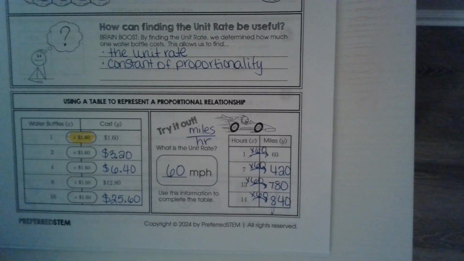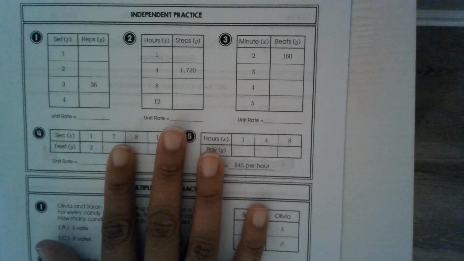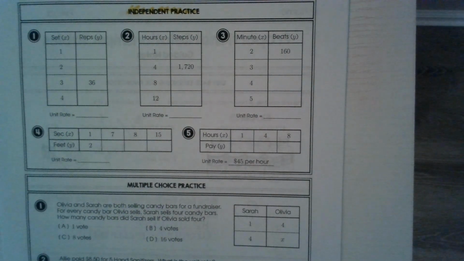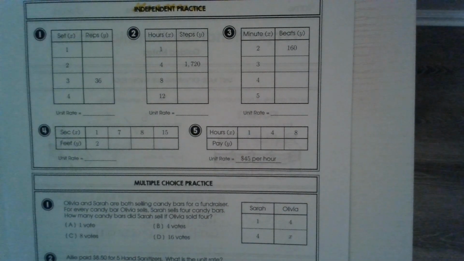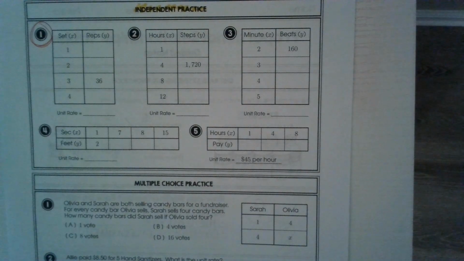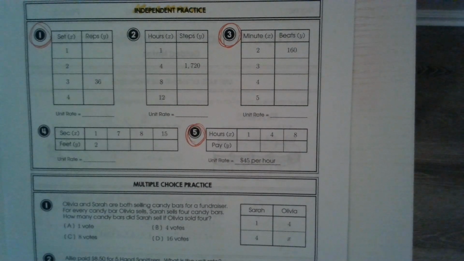I'm going to give you a second before I flip it over. Okay. If you're still confused, you need to go back. Go back. Okay. Now, there are 5 questions here for independent practice. Okay. Independent practice. I will not do all 5 in this video, so I will check on Monday. How do we do on this? Okay. I would like for you to answer number 1. Okay. Number 3. And number 5. Okay. Answer number 1, 3, and 5.